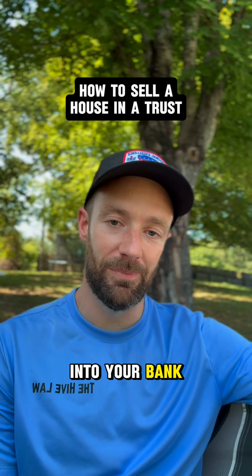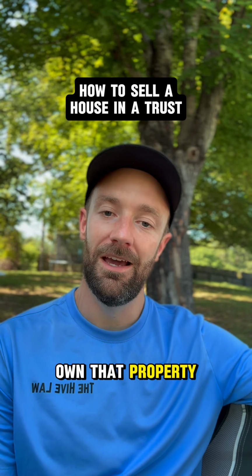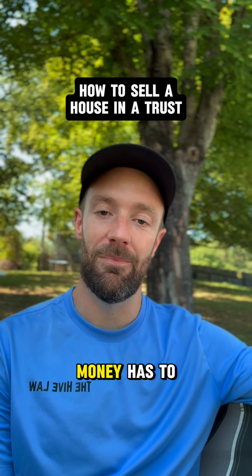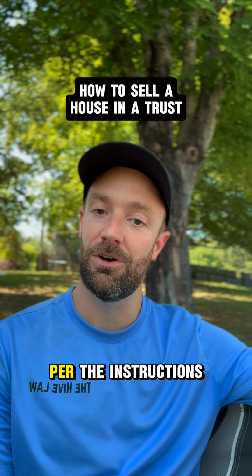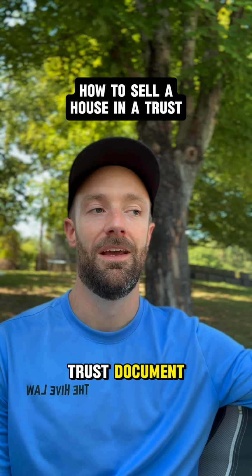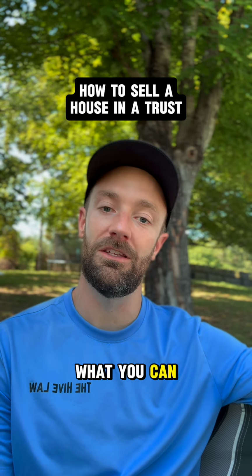It cannot go into your bank account because you don't own that property. The trust owns that property, and then that money has to be distributed and managed per the instructions inside of that trust document. So the trust should tell you what you can do with that money.